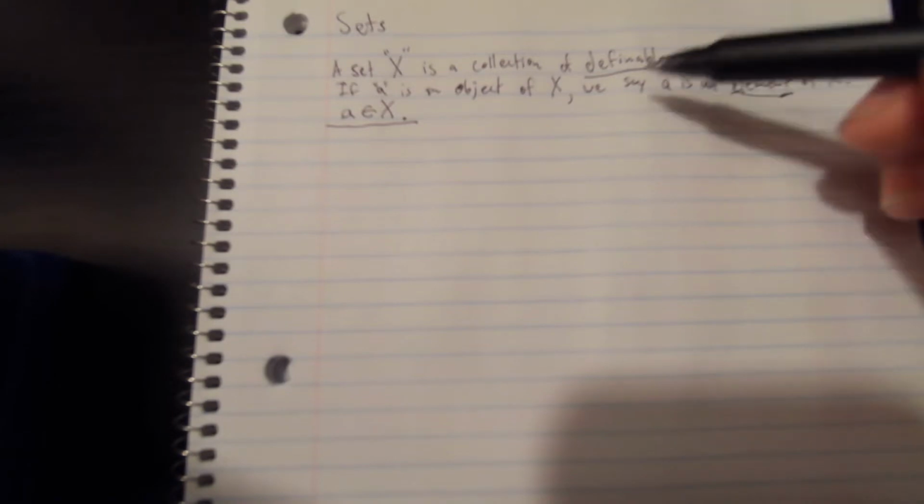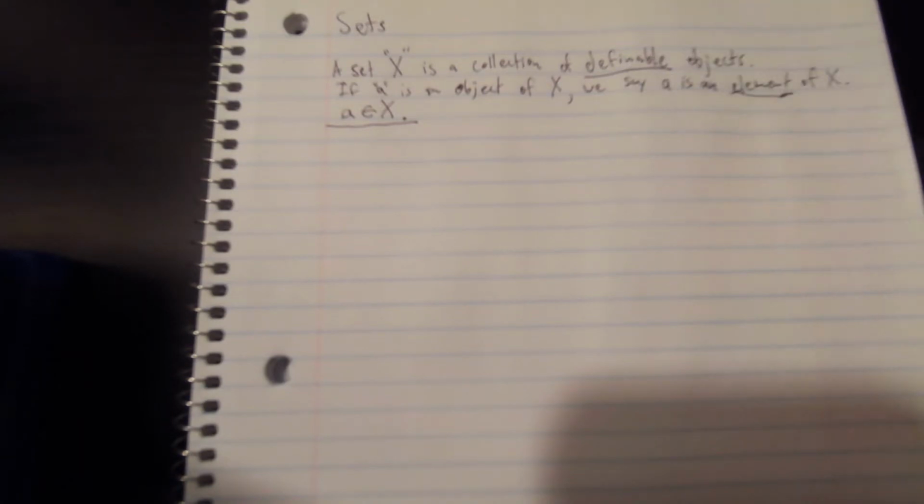Another thing I want to say is definable. Definable objects, what does that mean? It doesn't sound like a concrete definition. Well, when people say definable objects, they just don't want you to come up with a set that's going to cause problems, some type of paradox.